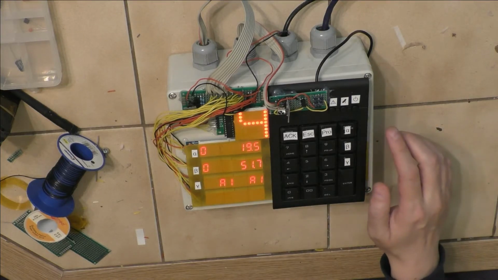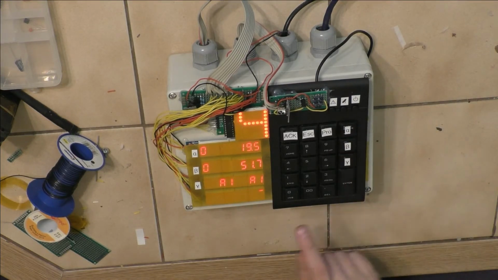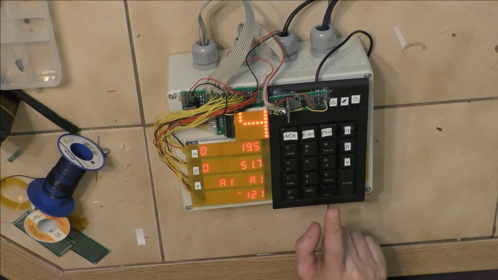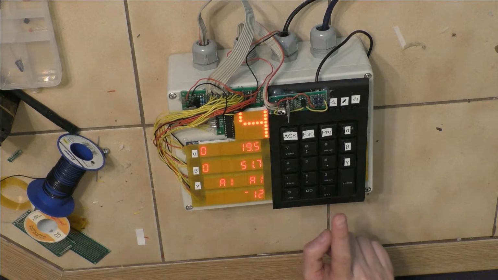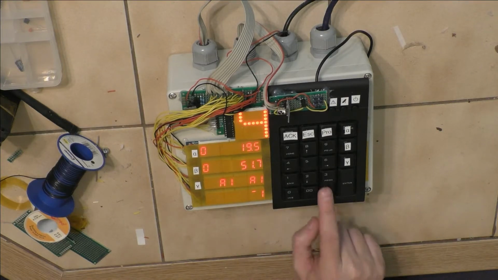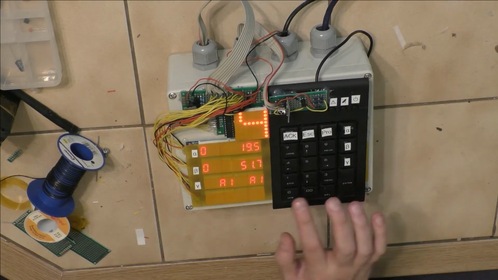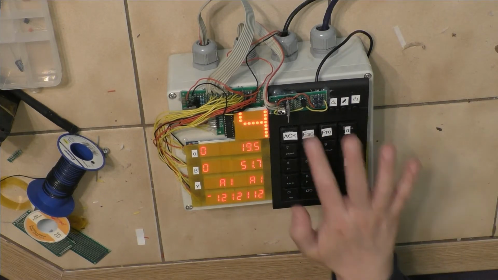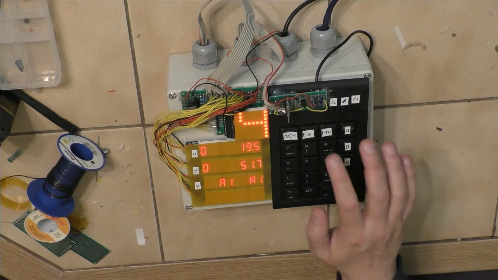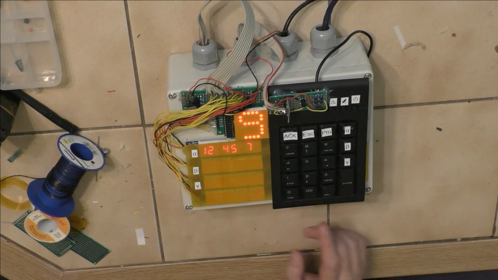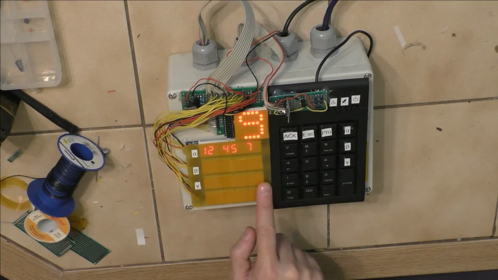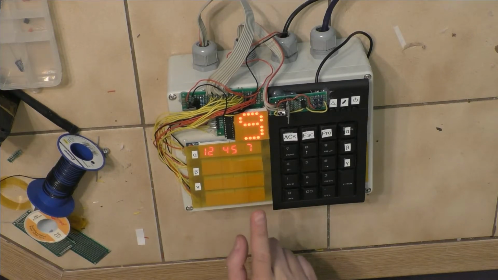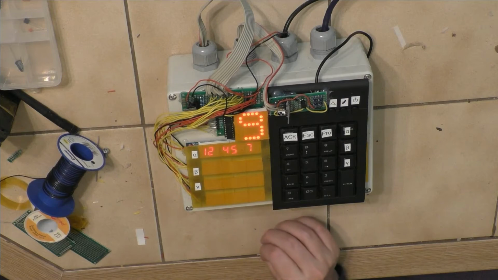For that, what I forgot to say is, if I type something in, I can use delete to delete the last input, or I can cancel the command with escape completely. If I go to program 9, this has 24 slots for storing and recalling scripts.